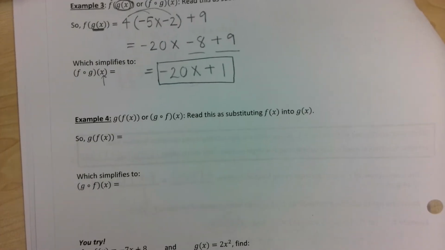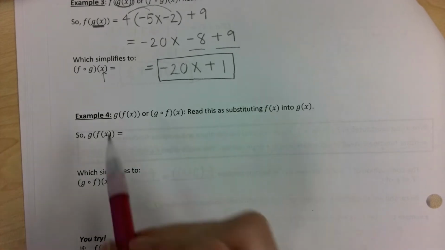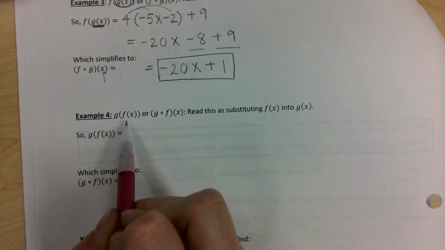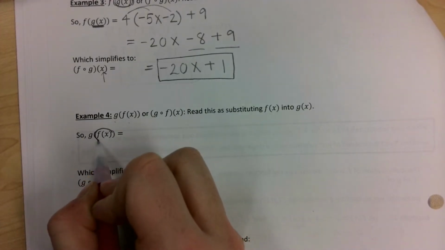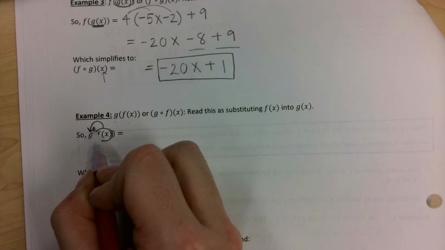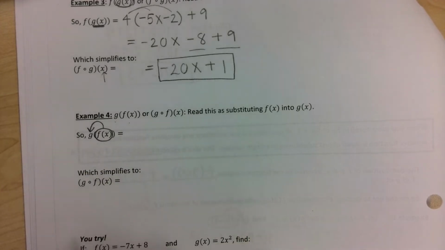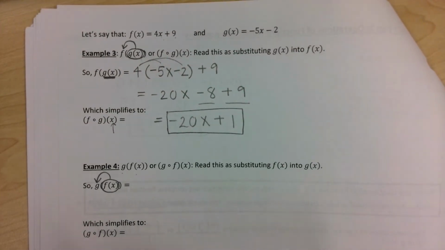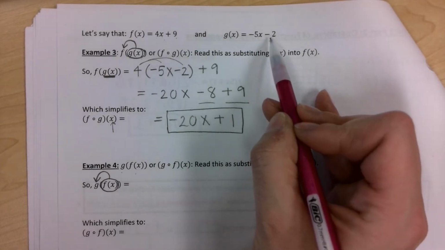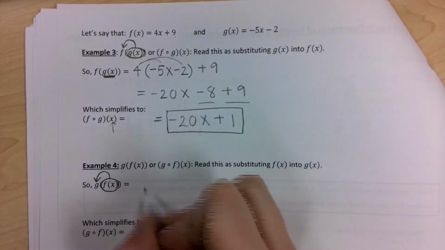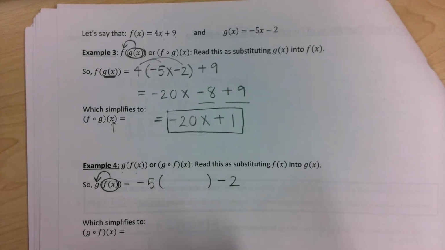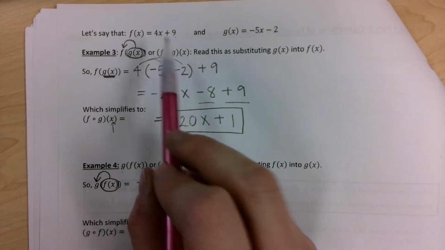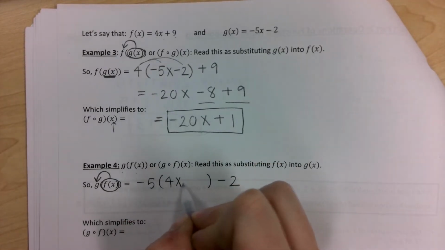Okay, example 4 is going to go the opposite way. So now it's asking me to find g of f of x. So I'm going to be taking f of x and plugging it into g. So I'm going to look at my g function, negative 5x minus 2. Instead of the x, I'm going to write just a big set of parentheses. And inside those parentheses, I'm going to plug in the f function. So 4x plus 9.